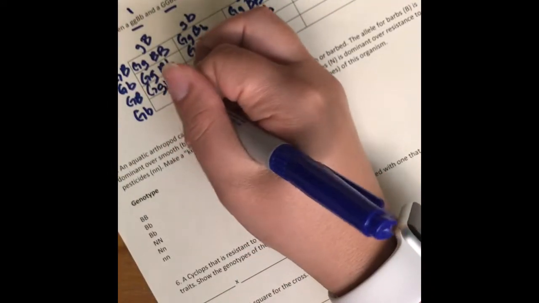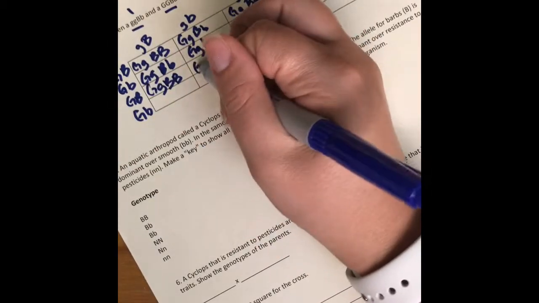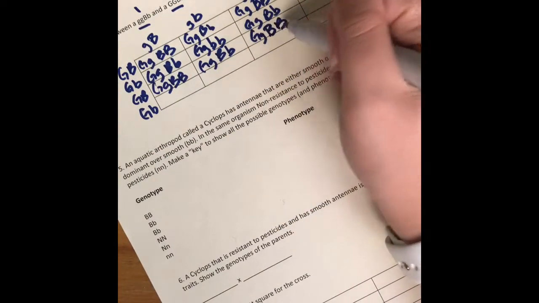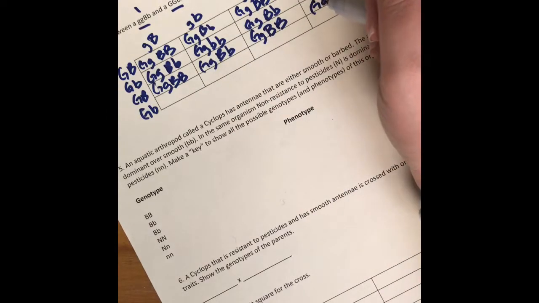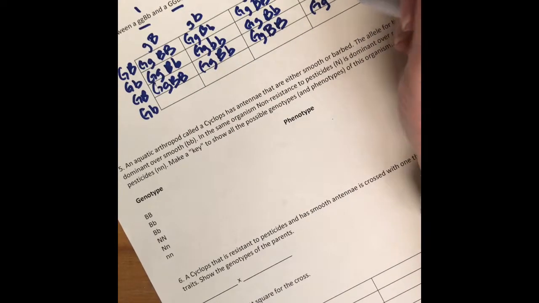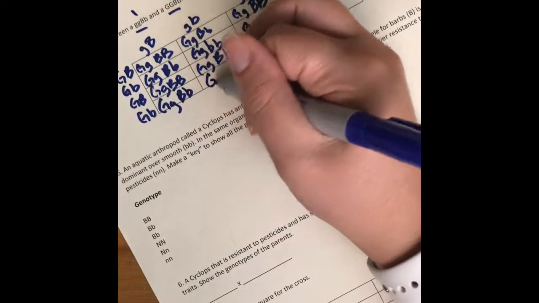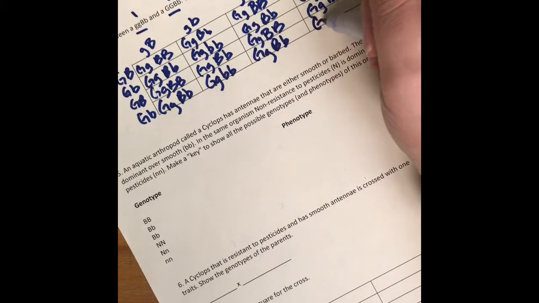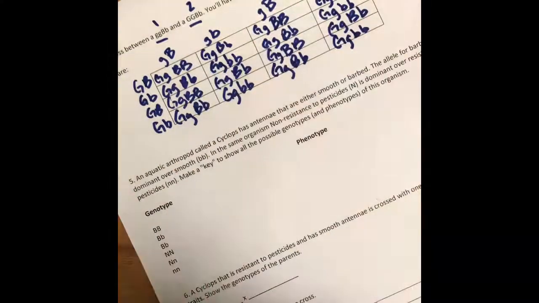Big G, little g, 2 big B's. Big G, little g, 1 big B, 1 little b. Big G, little g, big B, big B. Big G, little g, big B, little b. Big G, little g, big B, little b. Big G, little g, 2 little b's. Big G, little g, big B, little b. Big G, little g, 2 little b's. Okay, so we completed that Punnett square.